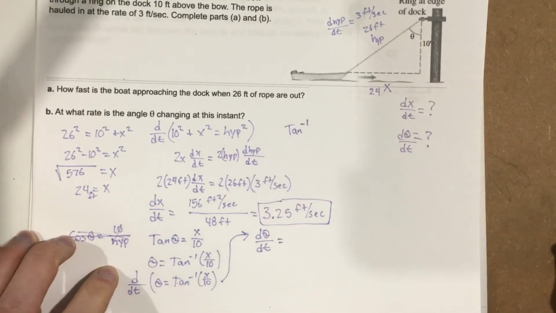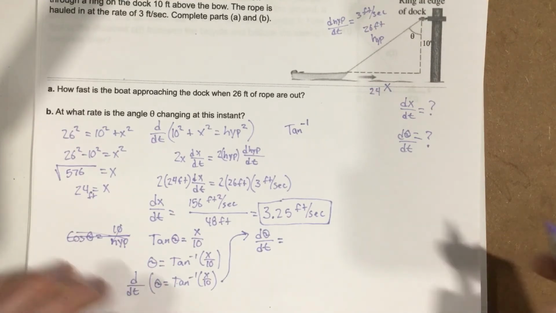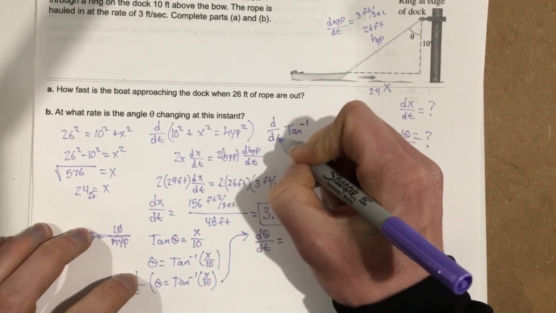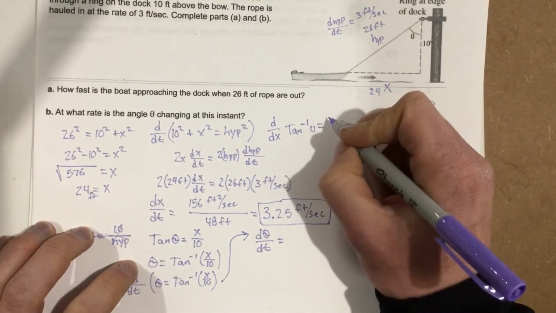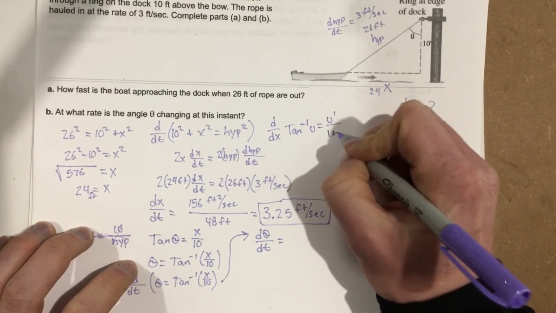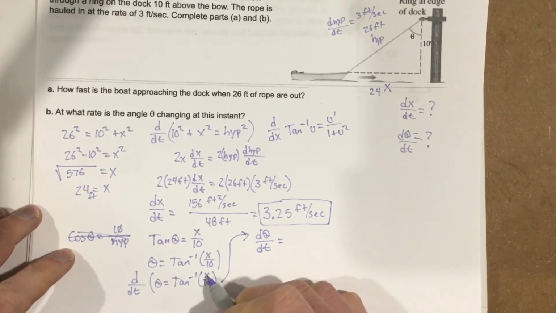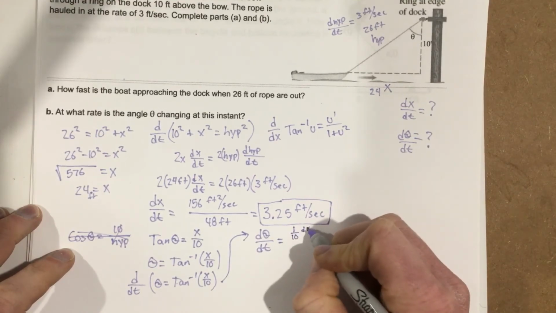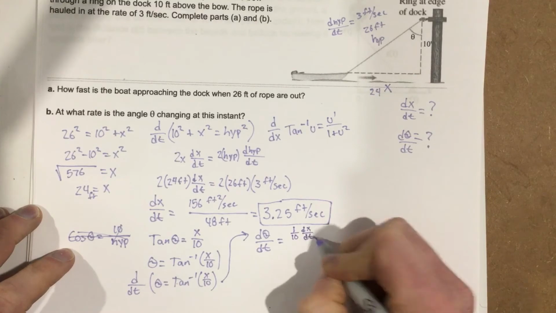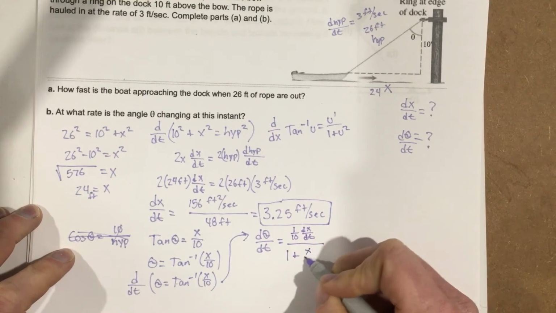So this is the derivative of tan inverse: d over dx of tan inverse of u is equal to u prime over 1 plus u squared. We're going to use this right here. Well, u is x over 10, so u prime is 1/10 dx over dt, over 1 plus x over 10 squared.